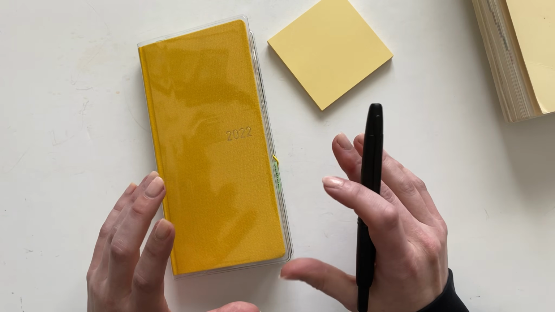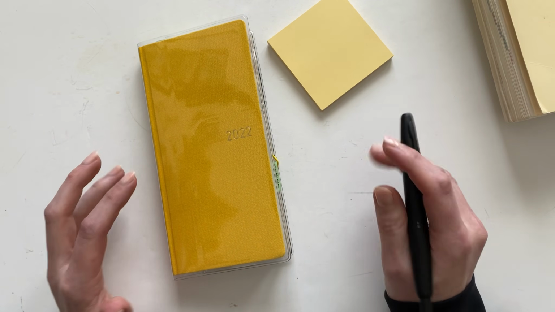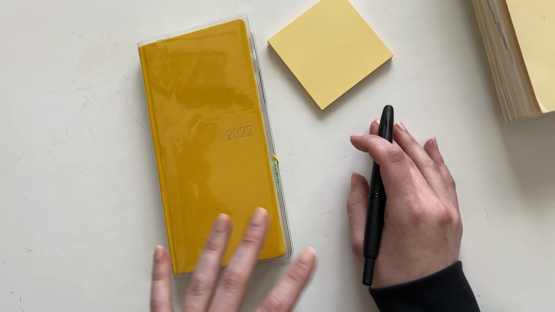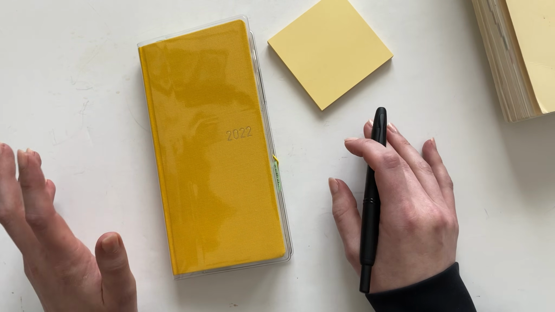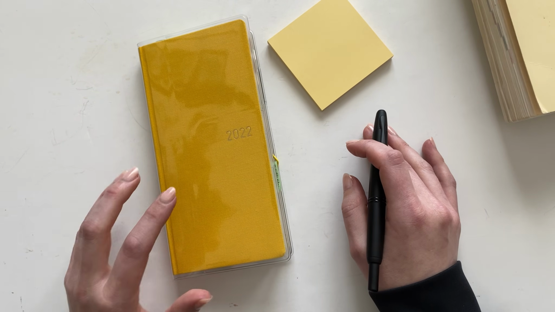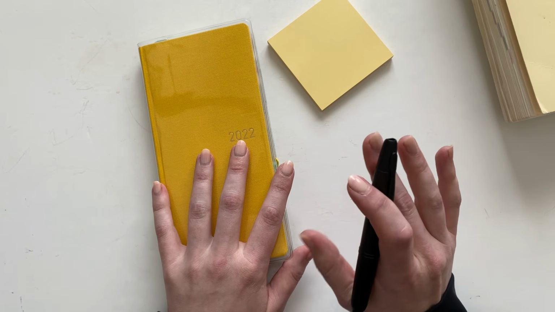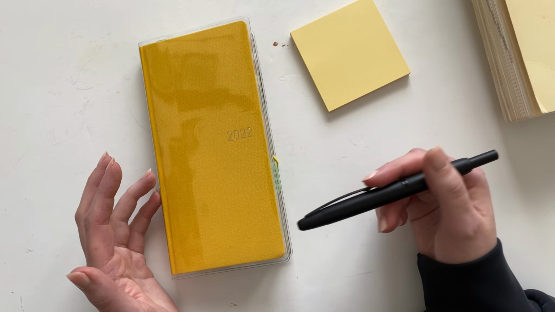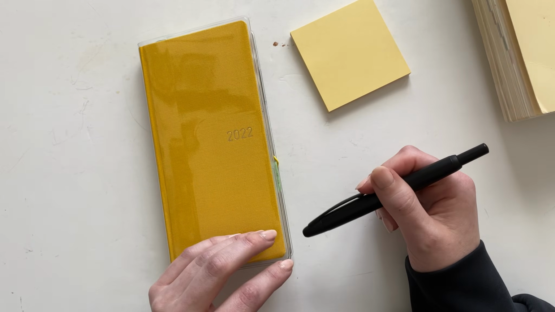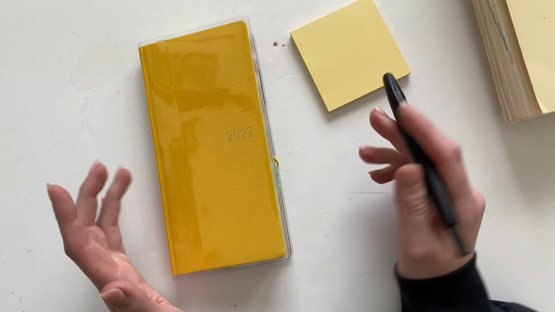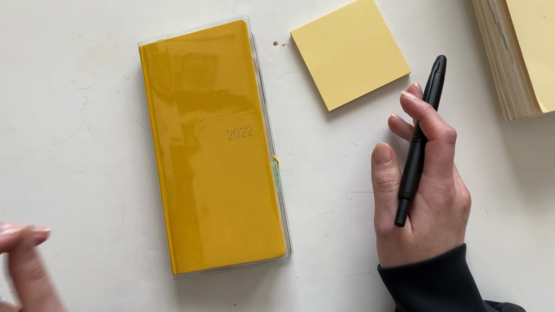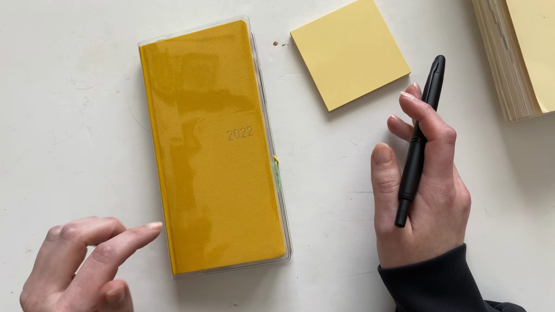Now, I have not written out my key in my planner for many years because I have more or less stuck with the same few symbols over the last few years. So at this point, to me, it is second nature. So I'm going to write them out today on a sticky note and then show you how I apply them in my planner. And as always, if you have any questions or something doesn't make sense, let me know down below and I will do my best to explain it in the comments if I don't cover it very well in this video.